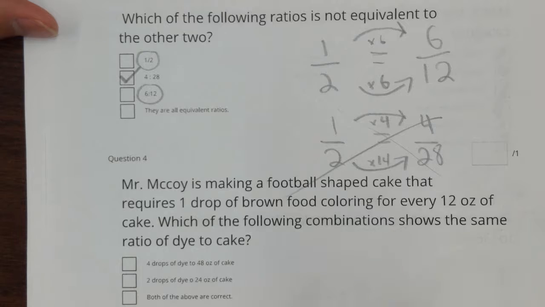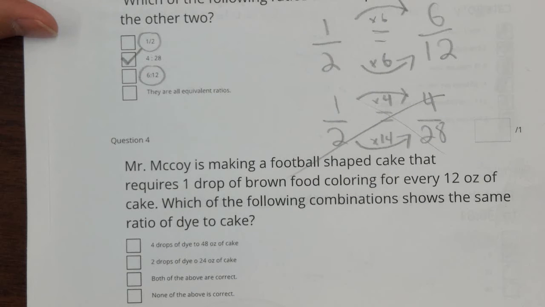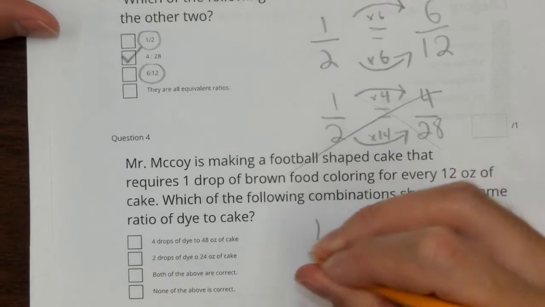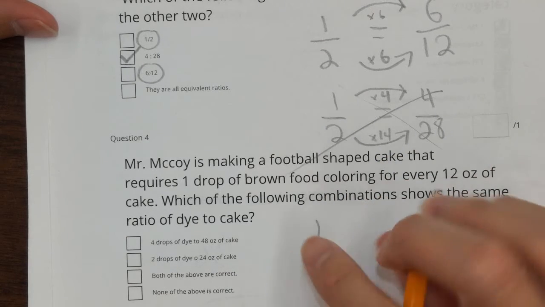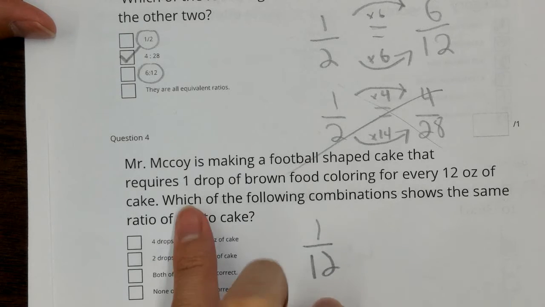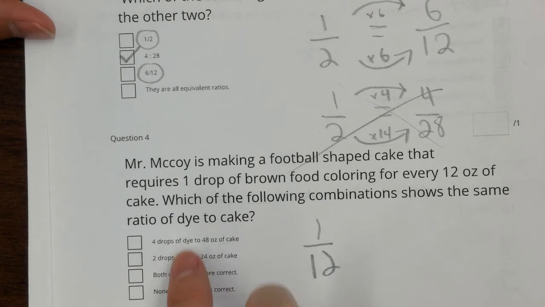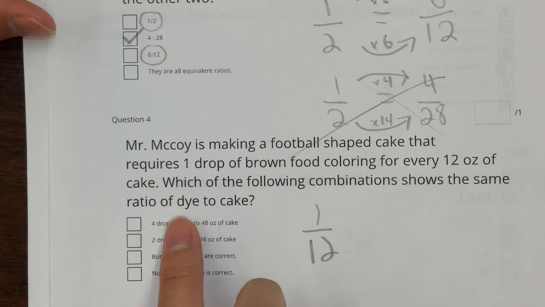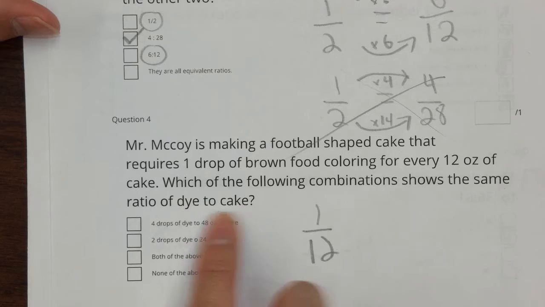Okay, well, he has 1 drop of food coloring for every 12 ounces of cake. Anytime they give you a ratio, you probably want to write it down because that's what you're going to be working with. 1 drop of brown, 12 ounces of cake. Which of the following combinations shows the same ratio of food coloring to cake?